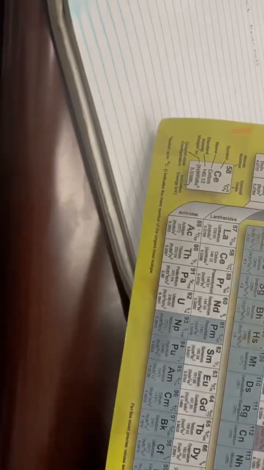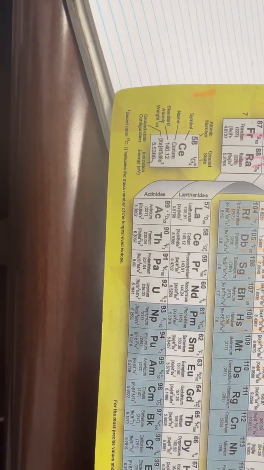Okay, so for the example of molar mass, we're going to find the molar mass of sodium bicarbonate. First we have one sodium, one hydrogen, one carbon, and then 3 oxygens. We need to find the molar mass of sodium, which if we go up here to the table, we find Na.